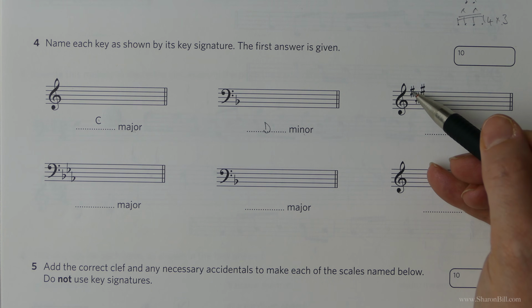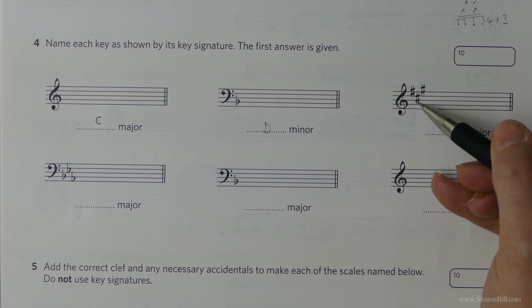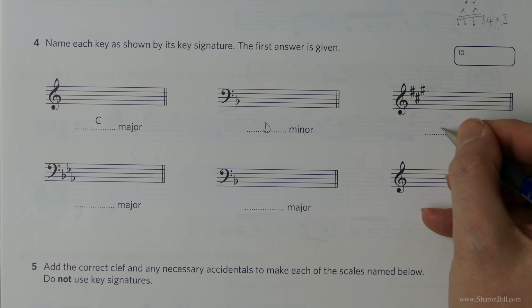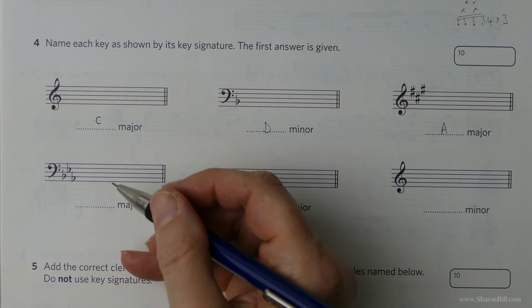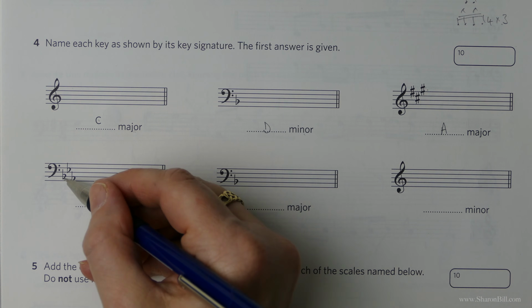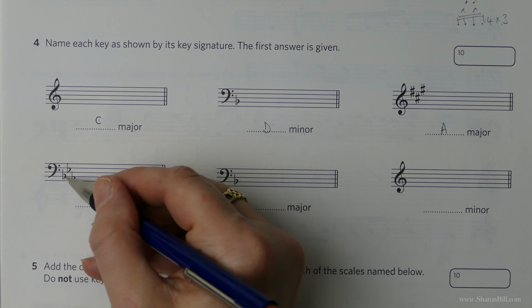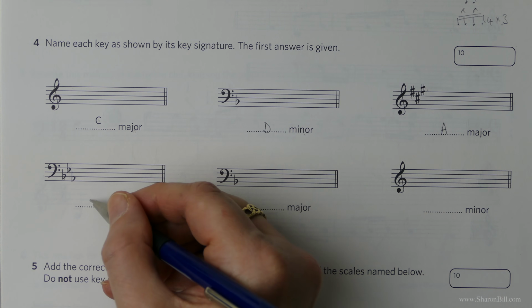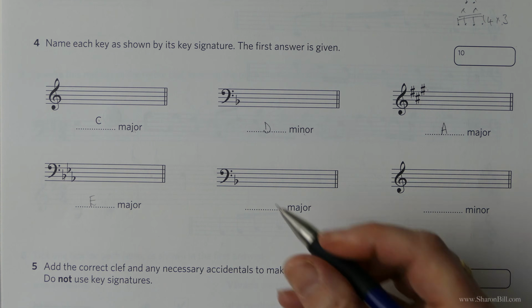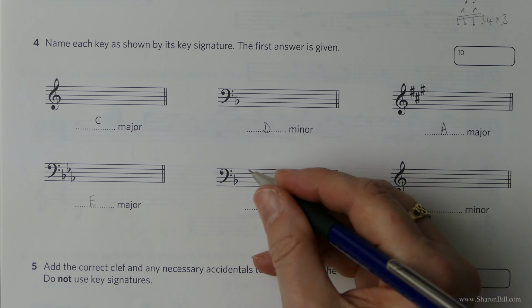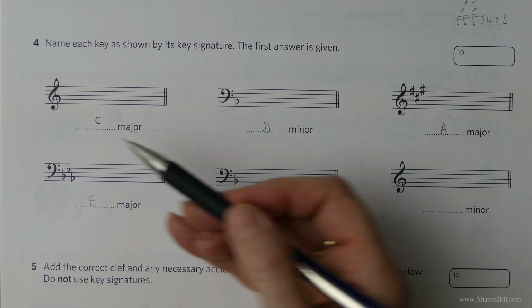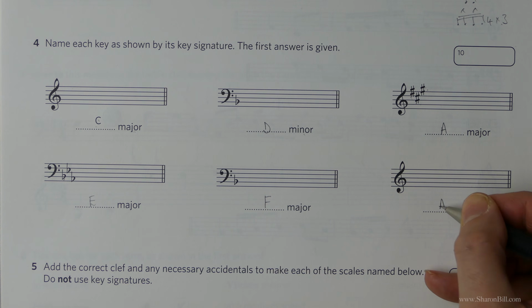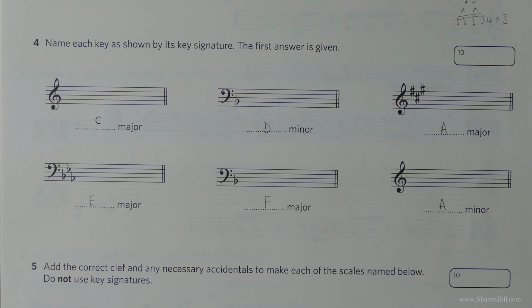So 1 sharp is G major, 2 sharps is D major, 3 sharps is A major. We have E flat major here. 1 flat is F, 2 flats is B flat, 3 flats is E flat major, and then we have F major. We've sort of done a bit of the thinking there. And then C major is related to A minor with no sharps or flats at all. So there we go, that's that one completed.